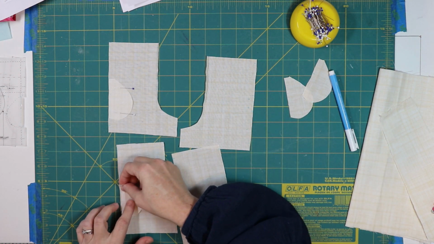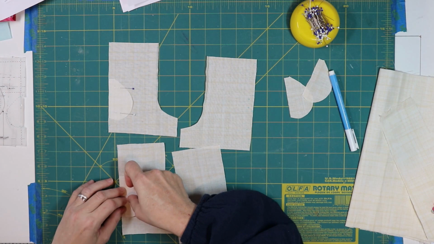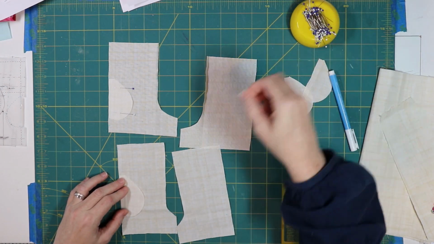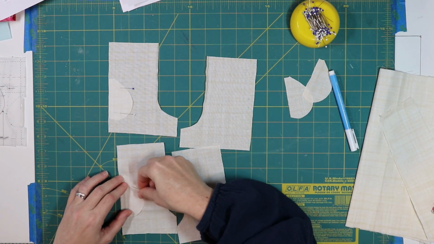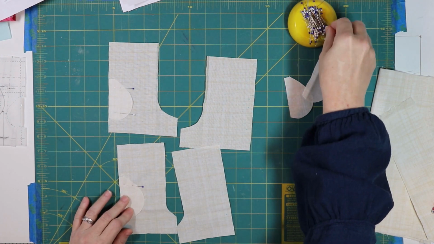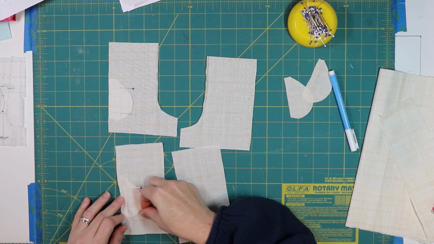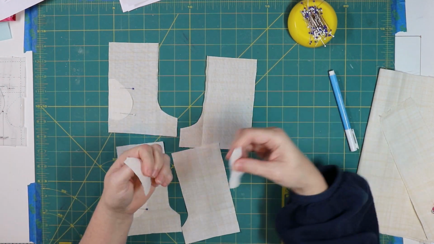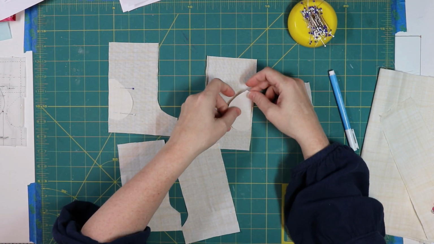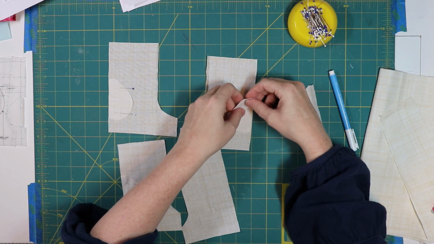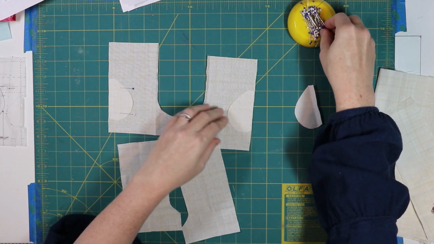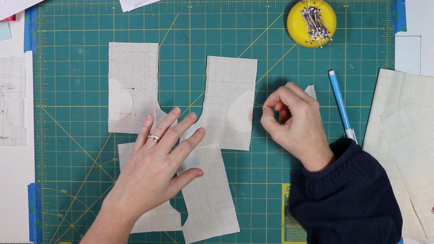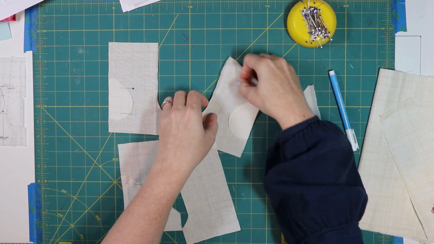And now for this particular pattern, our pockets go in the seam where the front and the back meet. So we're going to put half of our pocket pouch on each piece. And we are putting them right sides together.